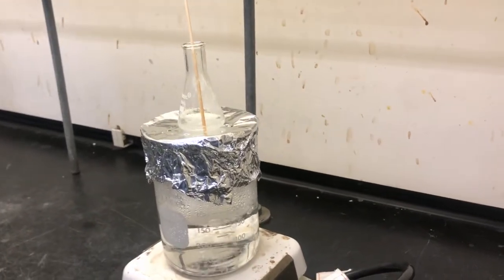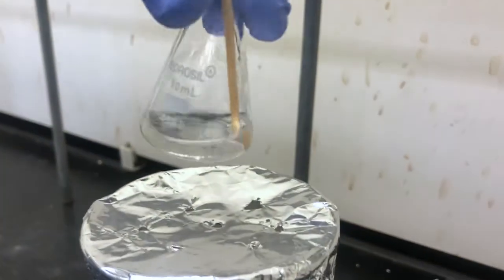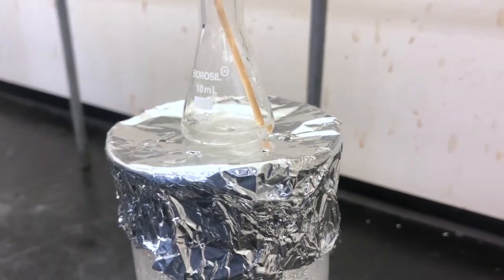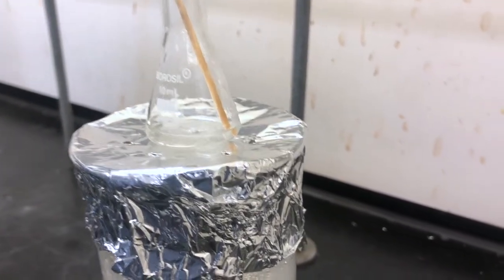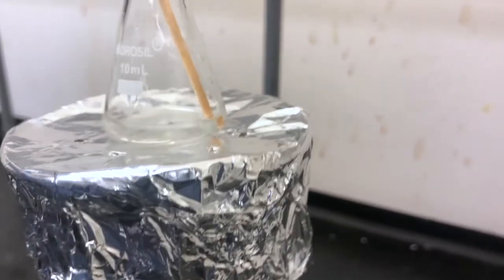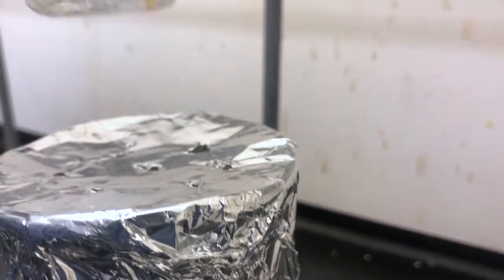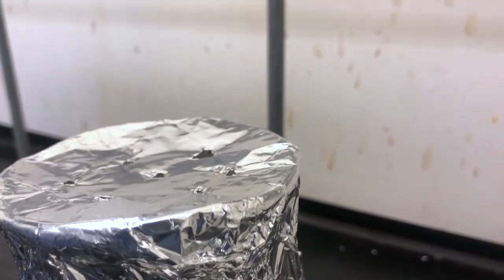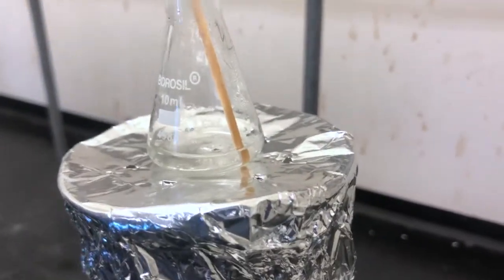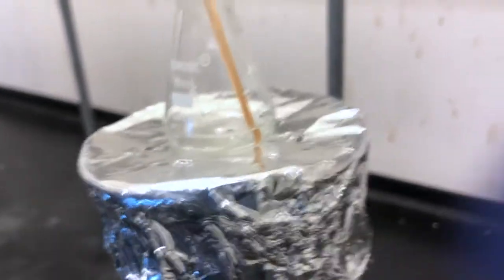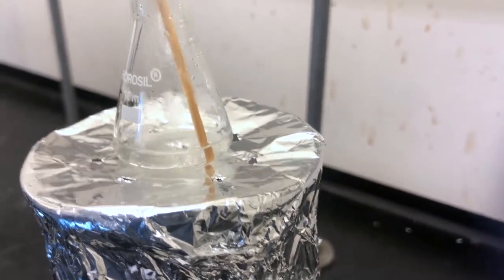So at this point, the solution starts to clear up fairly well. You can see there's very little visible solid now. So we'll let it come back to a boil again. We added just a touch more there. Maybe it was a little bit cloudy. 5 drops of water. And kind of slightly cloudy today. It's getting cloudy as you gather. Just a few drops more.